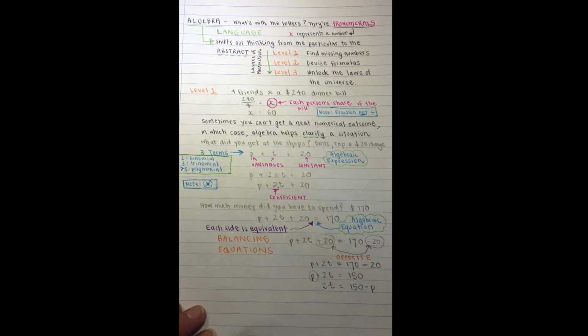And if I wanted to clarify this further and I just wanted to find out, what did 1 top cost? I know that 1 top is going to be $150 minus that pair of pants, divided by, so if it was times 2 here, divided by 2 on this side. So $150 minus a pair of pants, divided by 2, gives me the cost of 1 top.